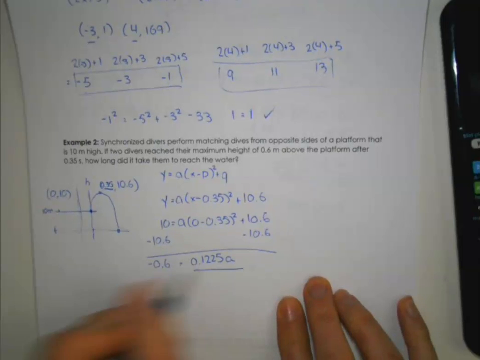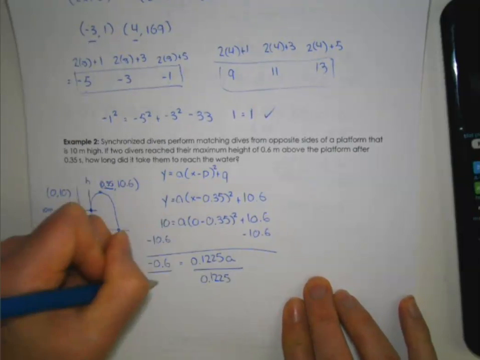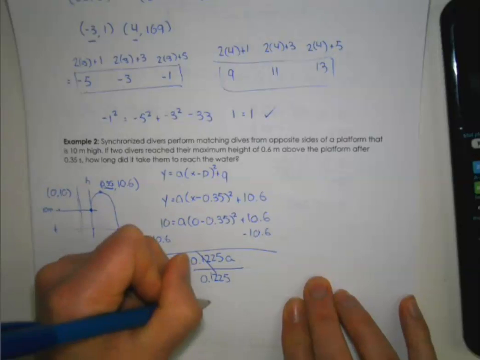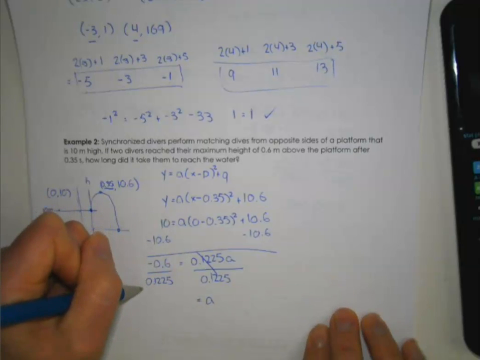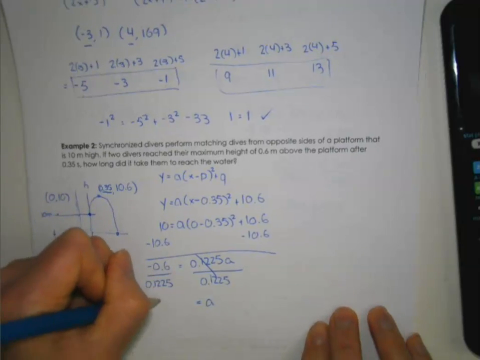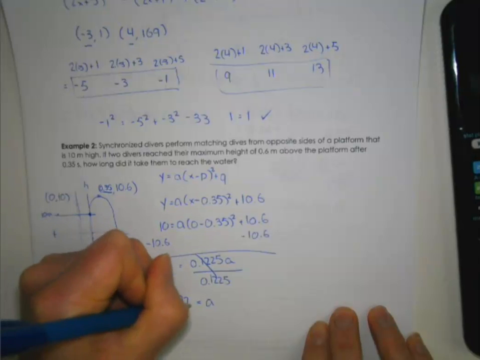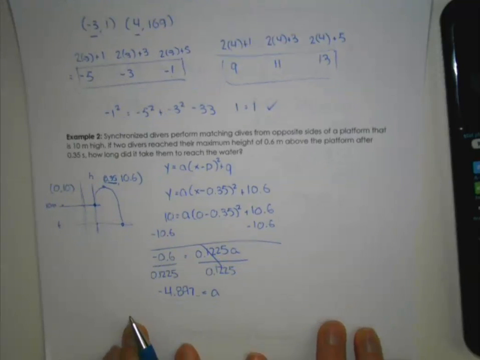So if we divide that decimal out, we end up with a being equal to negative 0.6 divided by 0.1225, which is negative 4.897. So that's our a value. So we get kind of like a longer decimal there.